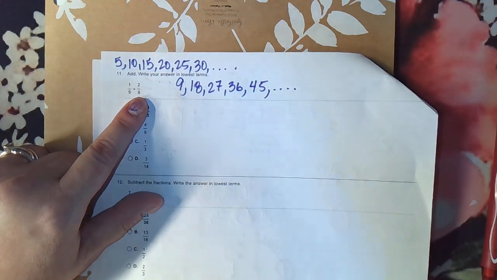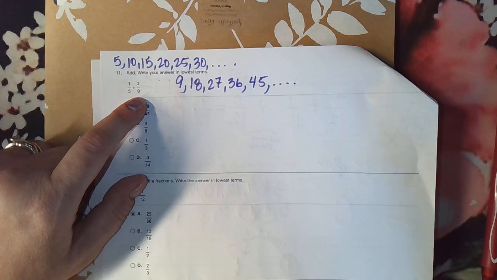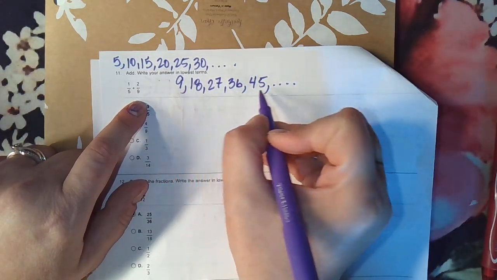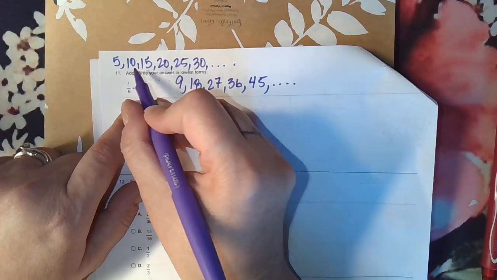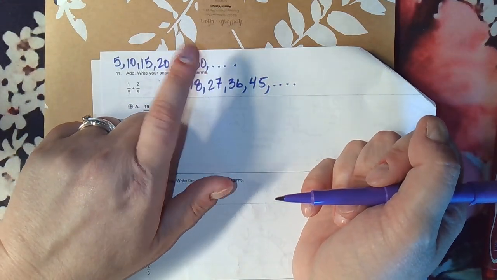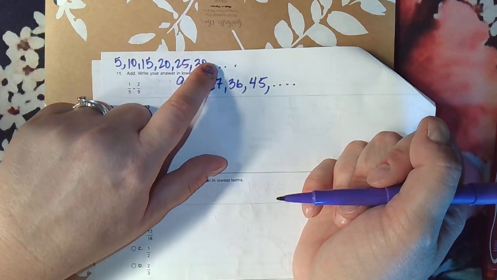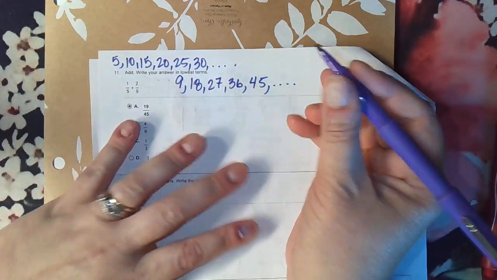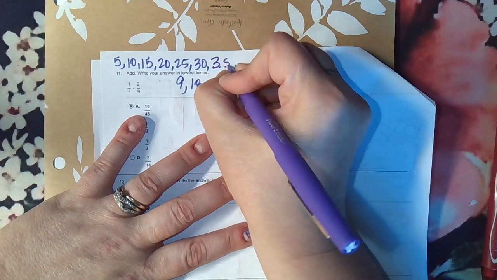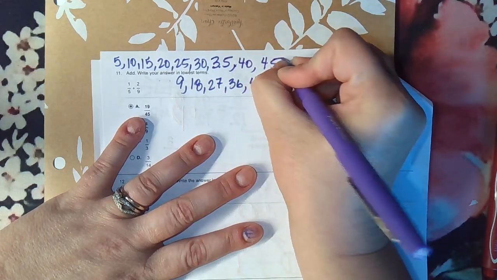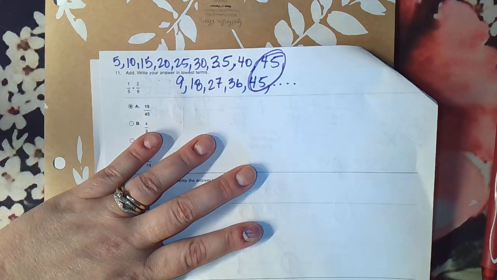So the question is, what's our smallest number in common? I don't really see any. But if I kept writing the multiples of 5, let's see if we would get to that 45. 30, 35, 40, there it is, 45.